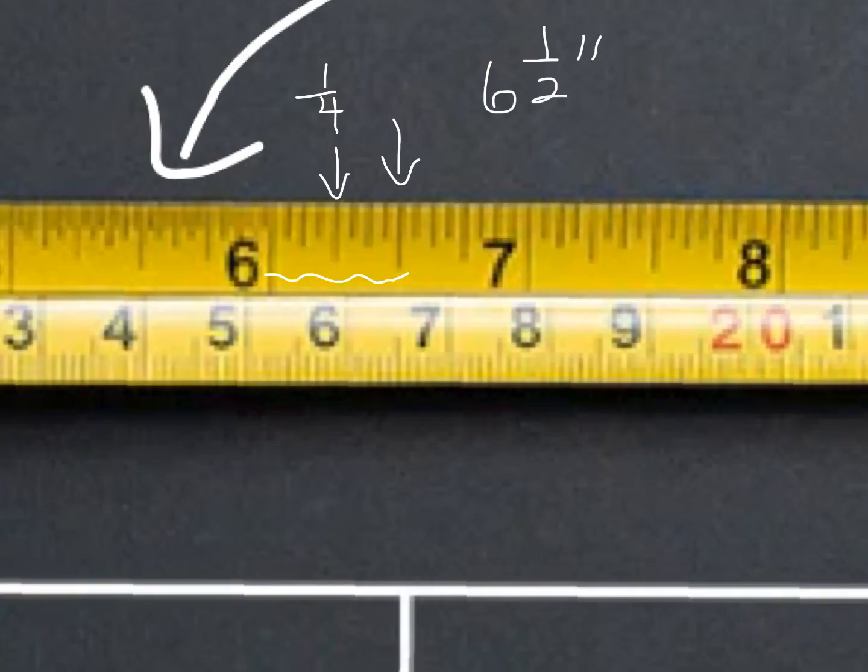And if we take a half of that again, that's this guy right here, just a slightly smaller line, and this is 1/8, so 1/8 of an inch. Some tape measures actually go out to 32nds of an inch. This particular tape measure is measuring things to 1/16 precision, so that's 1/16 of an inch, this smallest little tick on our tape measure.